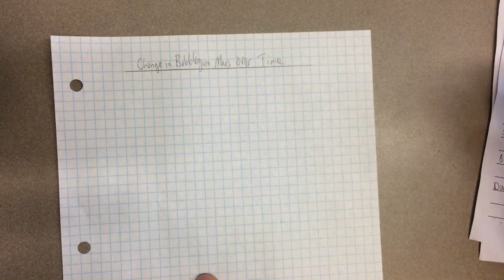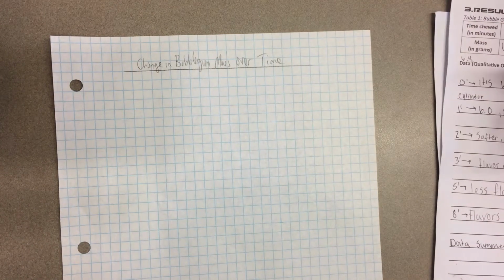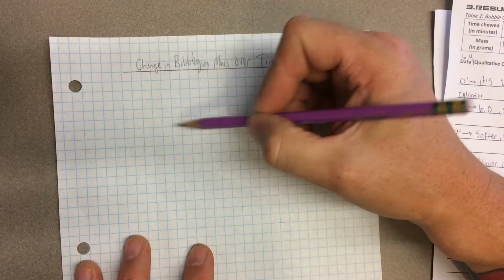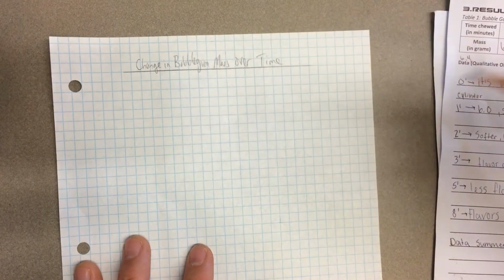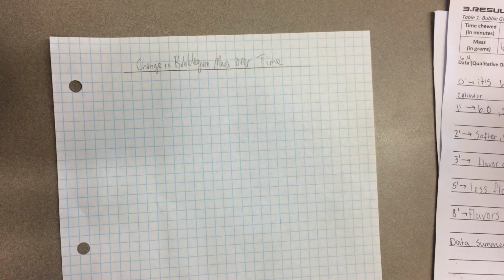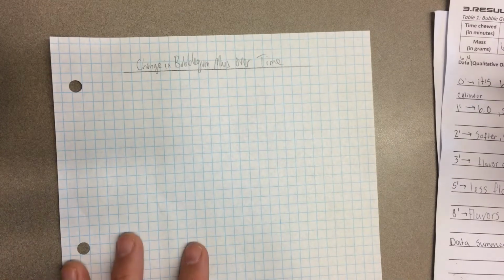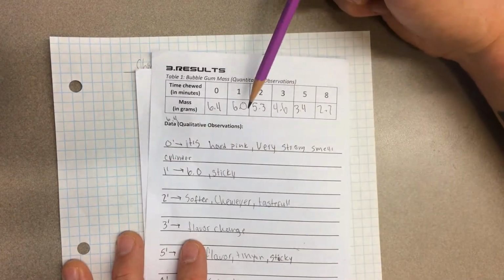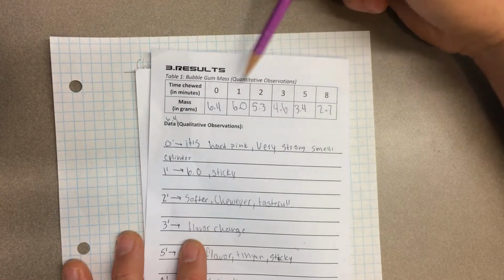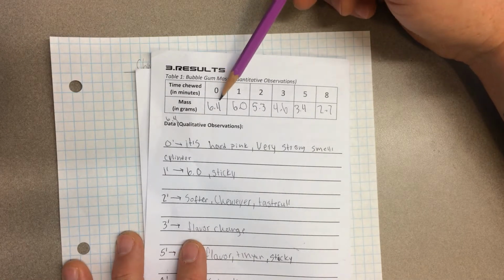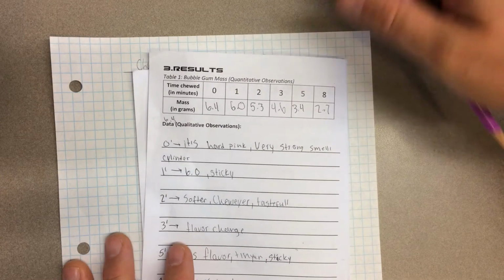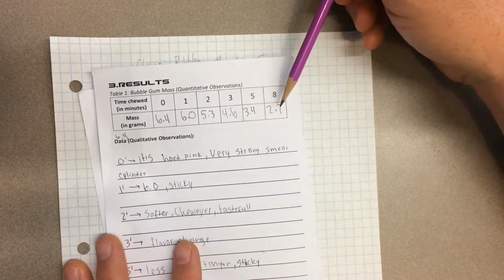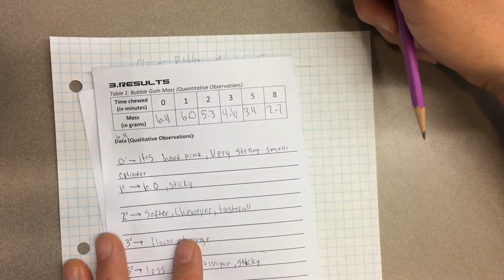So first thing I got to figure out is my x and y axis. So the x-axis is the horizontal one, and the y is the vertical one. I'm actually going to start with the y-axis, so that's going to help me figure out, that's going to be the tougher one. So I got to figure out the range of data. The range just means the top and the bottom. So the heaviest mass, or the greatest mass, was at 0 minutes, and that was 6.4 for this data. And the lightest was at, let's see, 2.7, which was at 8 minutes.